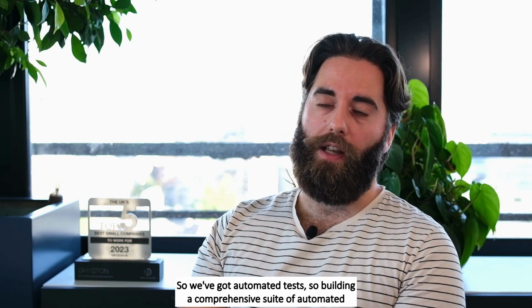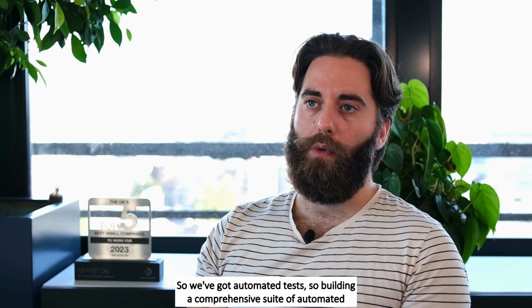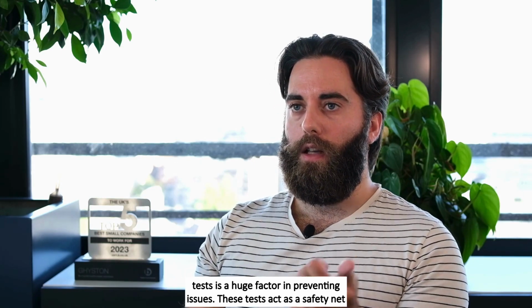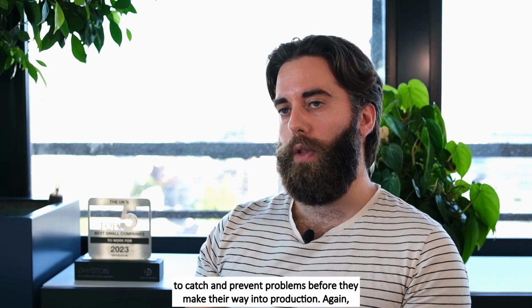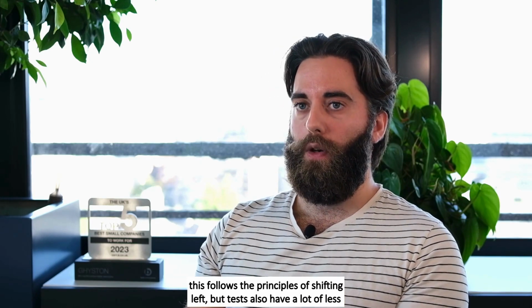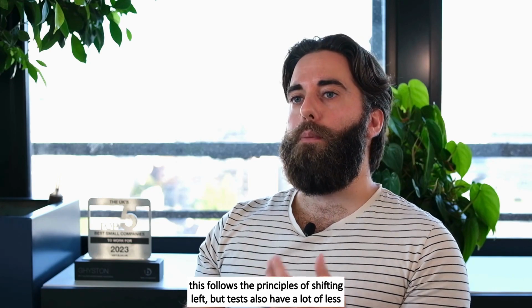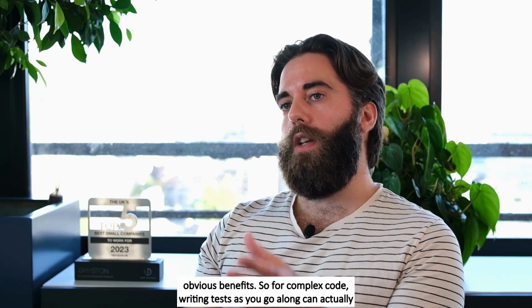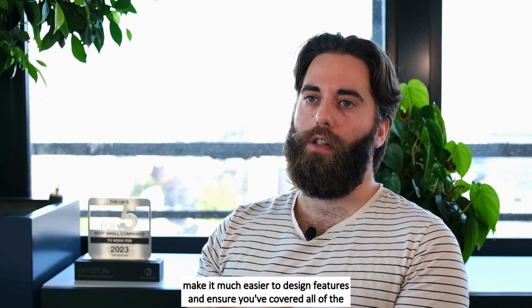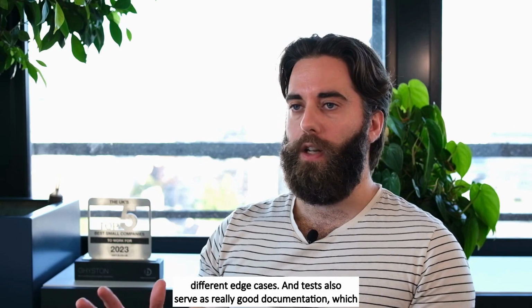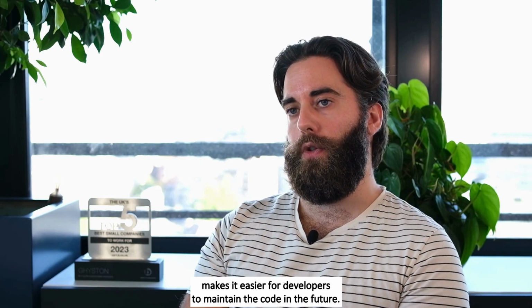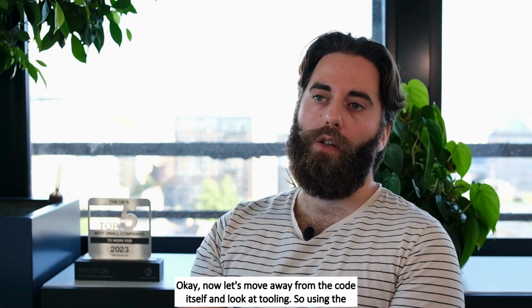Next up, we've got automated tests. So building a comprehensive suite of automated tests is a huge factor in preventing issues. These tests act as a safety net to catch and prevent problems before they make their way into production. Again, this follows the principles of shifting left, but tests also have a lot of less obvious benefits. So for complex code, writing tests as you go along can actually make it much easier to design features and ensure you've covered all of the different edge cases. And tests also serve as really good documentation, which makes it easier for developers to maintain the code in the future.